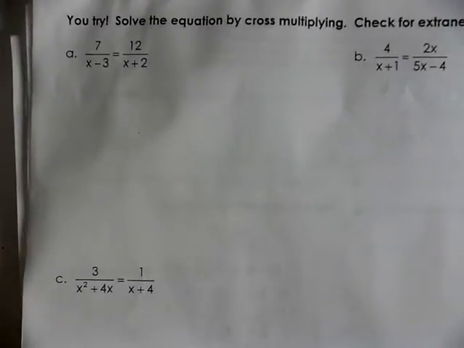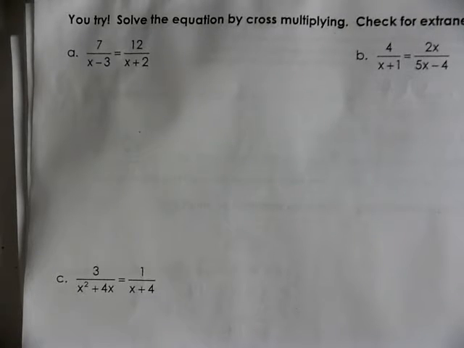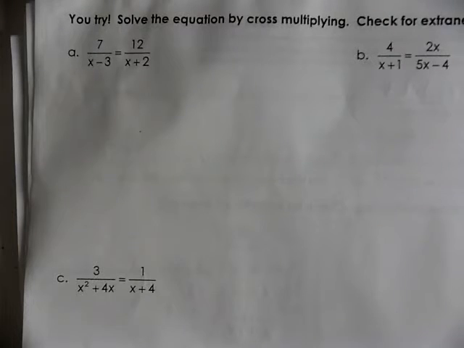All right, these are a couple for you to try. So I would suggest to pause the video, work through these 3 questions, and then run the video, and you can come back and watch to see if you're setting these all up correctly. Good luck.